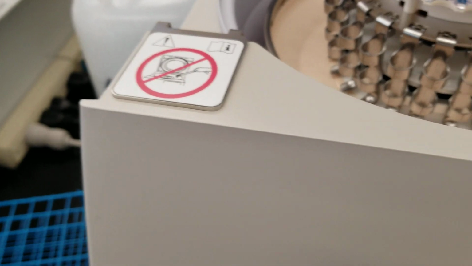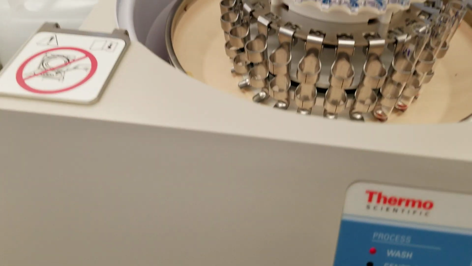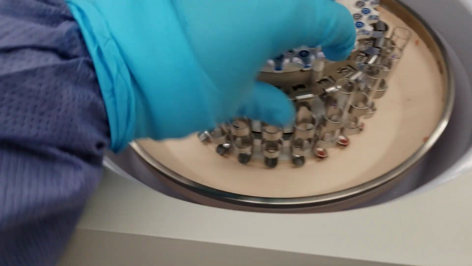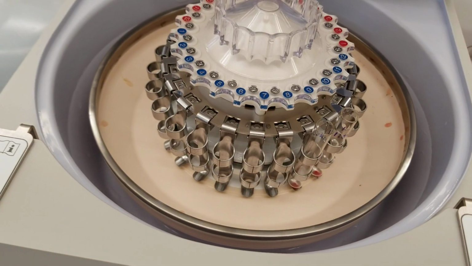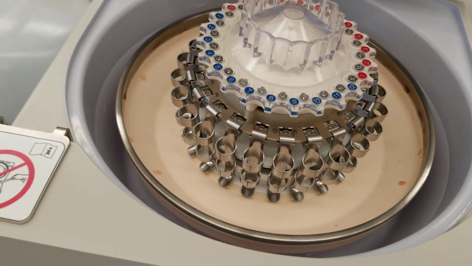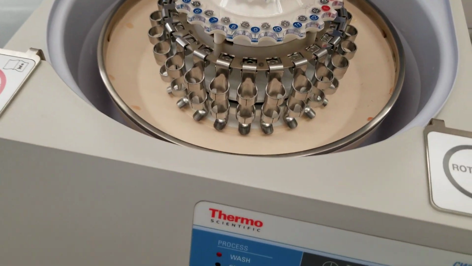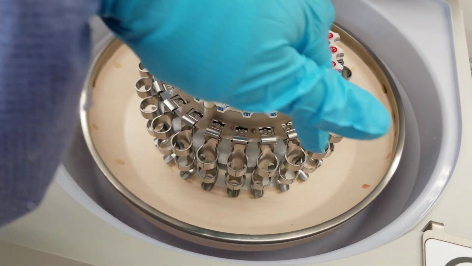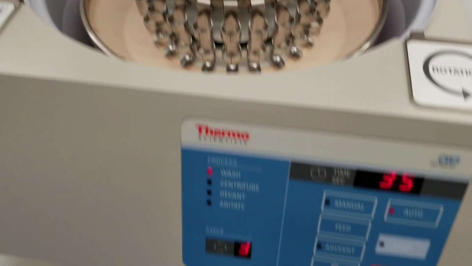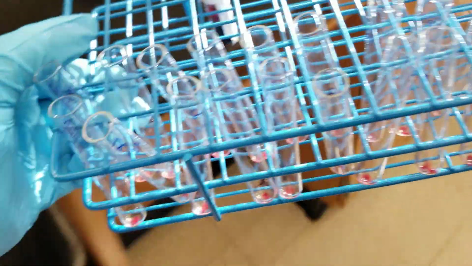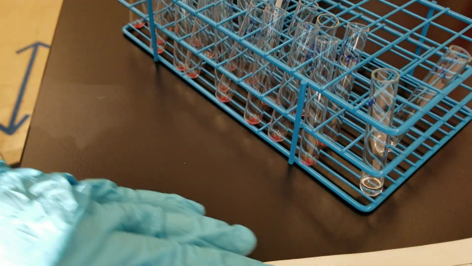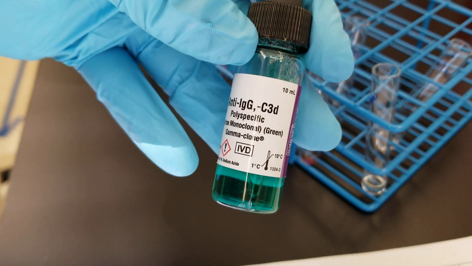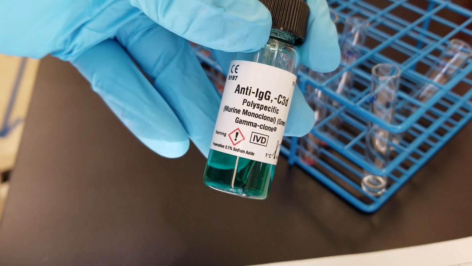This is visit number 1. I will clean this out later because this needs to be wiped out, but that will be off camera. All right, let's walk this back. Put it in the centrifuge now. Oh, sorry, I'm wrong. We got to do the AHG reagent first. So we have the polyspecific anti-human globulin.